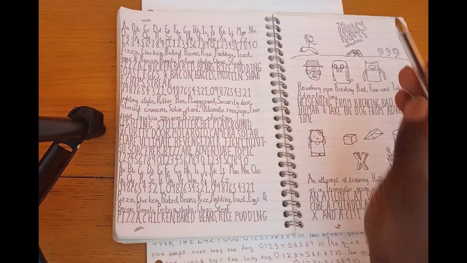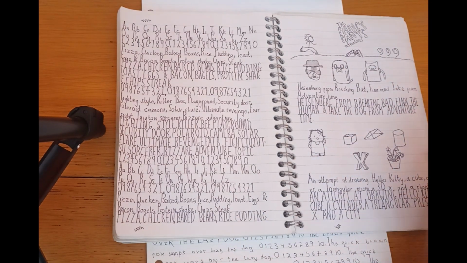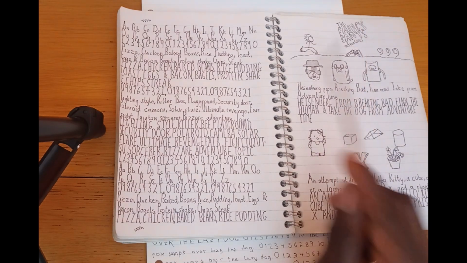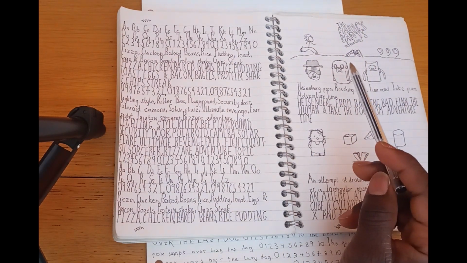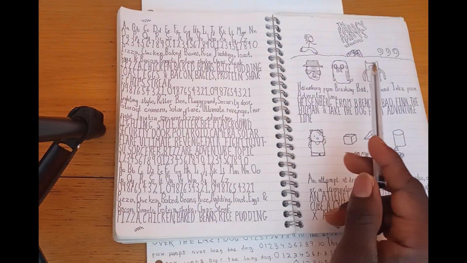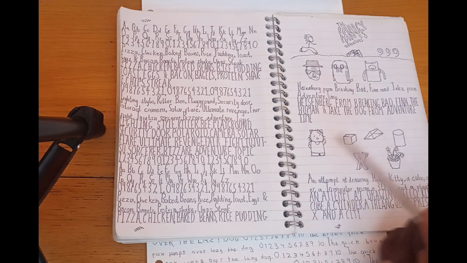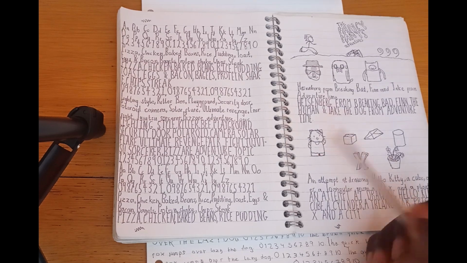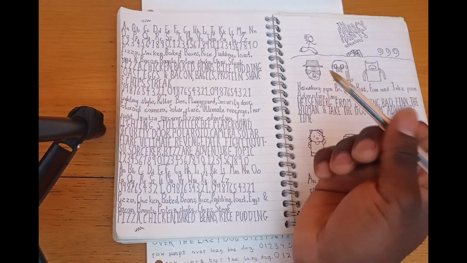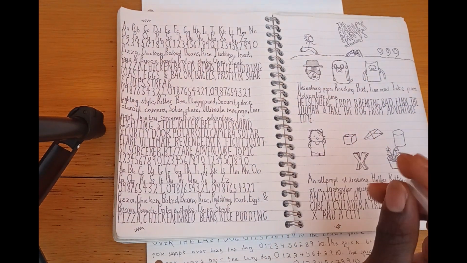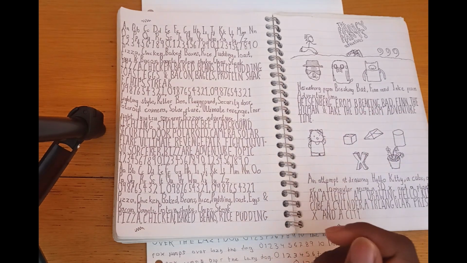Yeah. So this bit here, you got Fancy Pants from the games, you got Heisenberg, Jake the dog, Finn the human. I haven't watched that show in ages. So Hello Kitty. Keep in mind, I'm using a pen. I'm not using a pencil to erase or anything like that, and I'm not using Tipex, so I couldn't change anything.